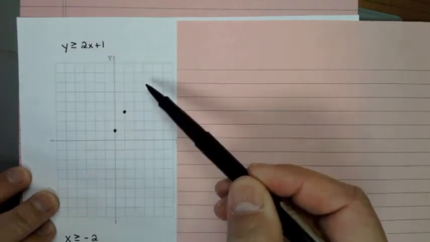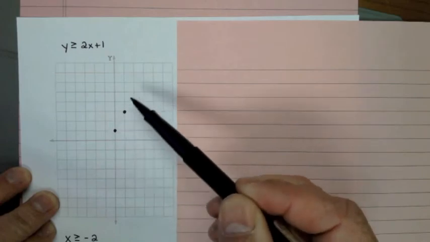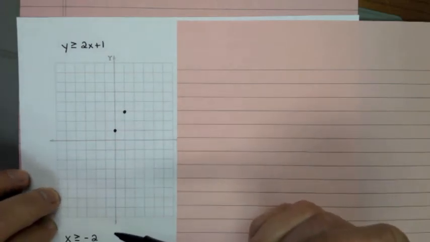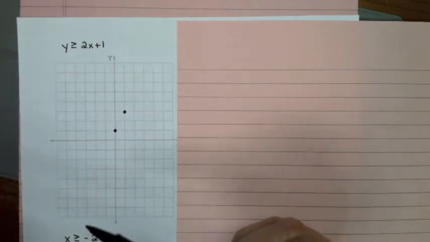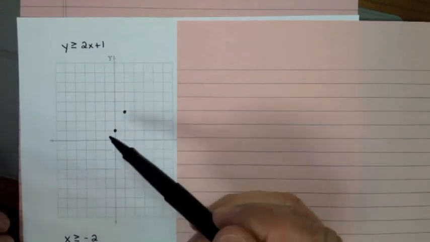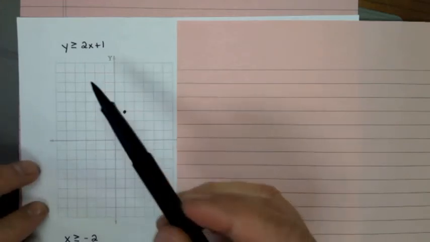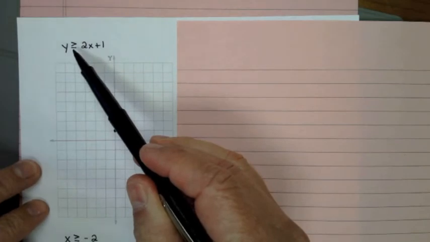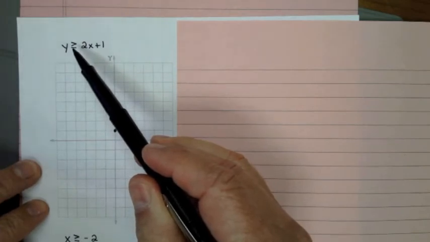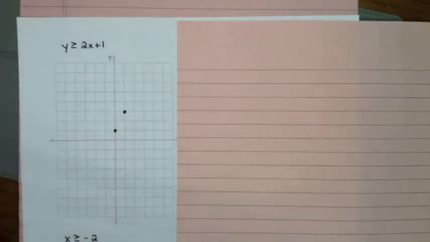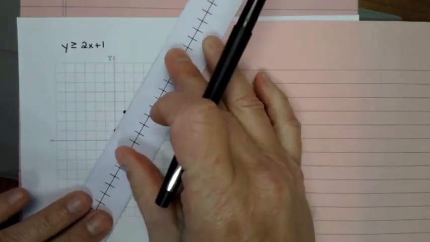Once these 2 points are graphed, then you need to determine what type of line. A dashed line means the points along the line are not solutions, just like an open circle. A solid line means the points along the line are solutions. And what type of line is determined by this symbol right here. This symbol means we're going to put a solid line. So we're going to draw a solid line.